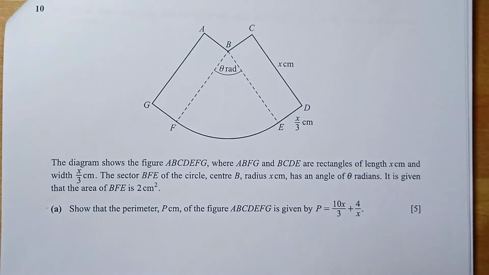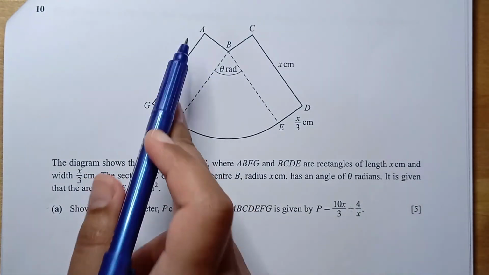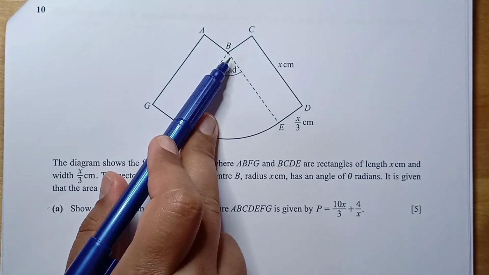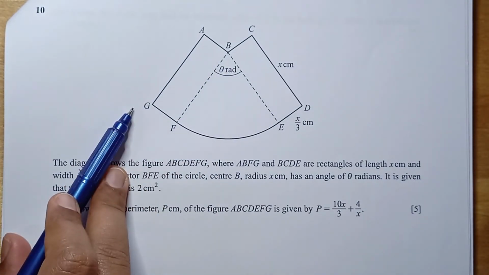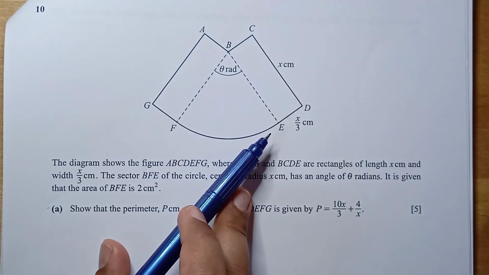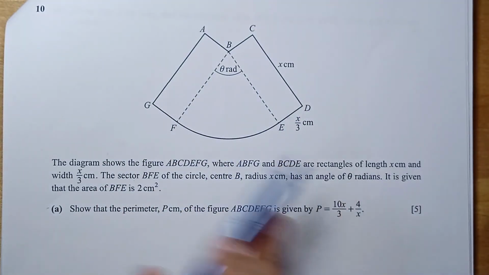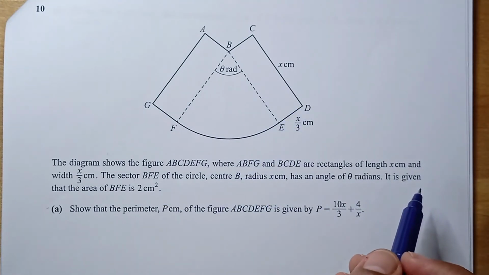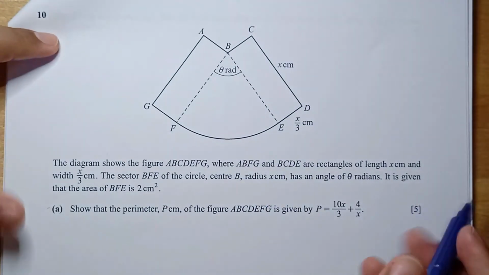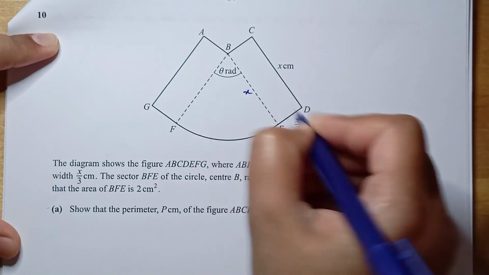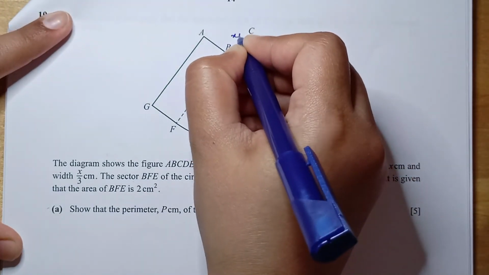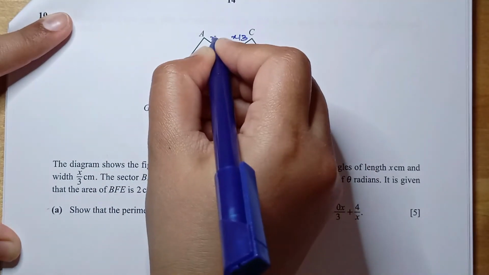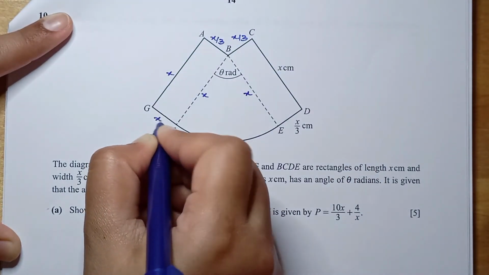Question number 10. The diagram shows the figure ABCDEFG, where ABFG and BCDE are rectangles. So these are rectangles of length x centimeters and width x by 3 centimeters. Okay, so this side is x, this is x, this is x by 3, this is also x by 3. Same, this side is x, x, this is x by 3, and this is x by 3.